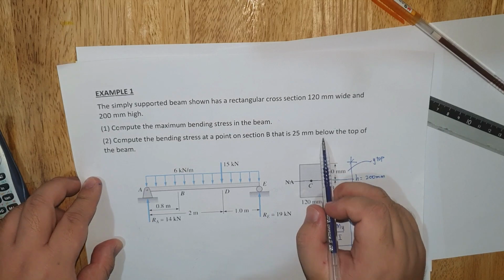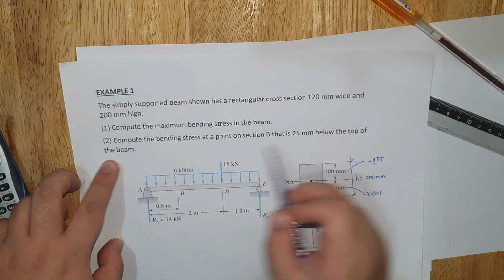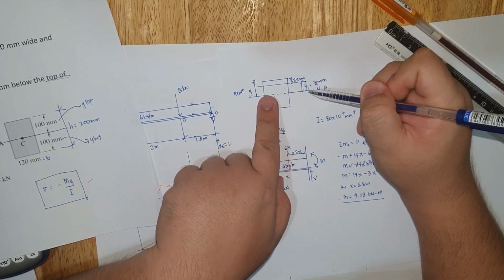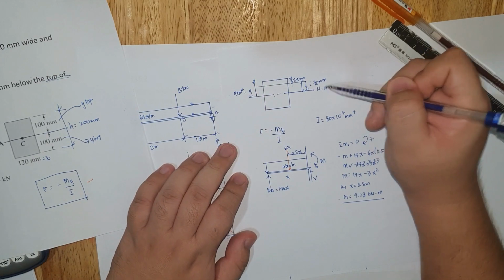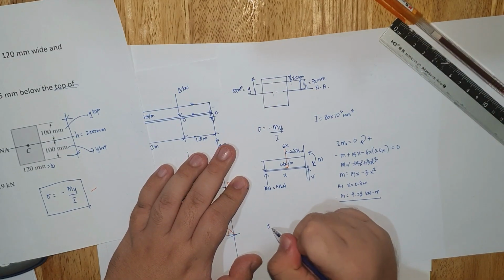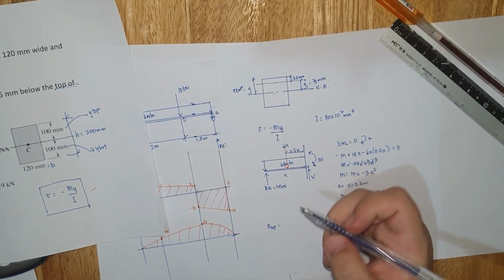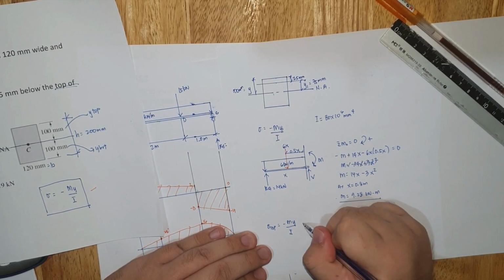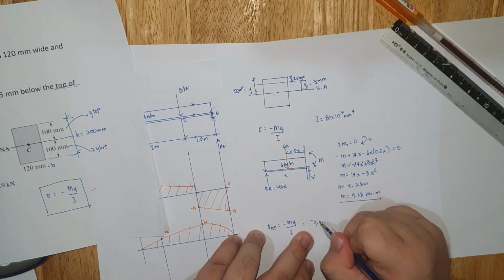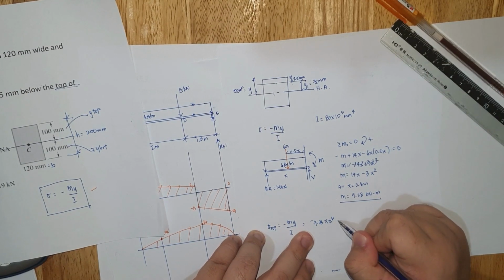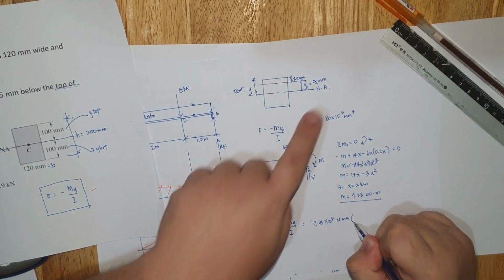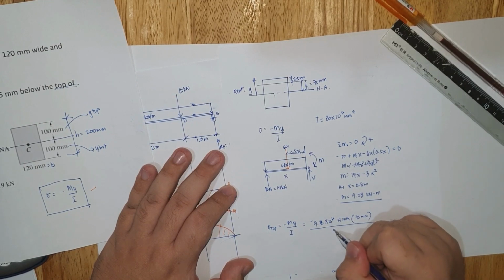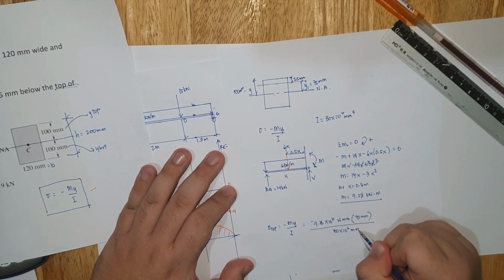Okay, so pinapahanap niya is 25 mm below the top of the beam. So ibig sabihin stress dun sa top yung pinapahanap sa atin. Okay? Yung top ng neutral axis. So kung stress top ang pinapahanap sa atin, so negative My over I. So value ng moment natin is negative 9.28 times 10 to the 6 N-mm. Then yung y natin is 75 mm all over yung I natin na 80 times 10 to the 6 mm to the fourth.